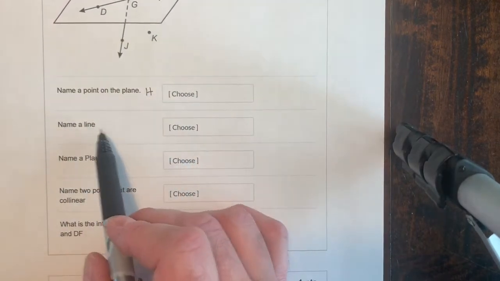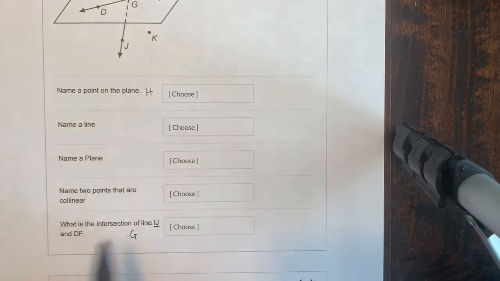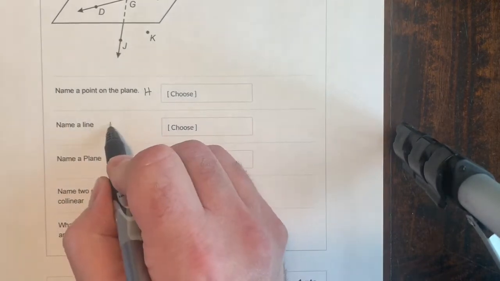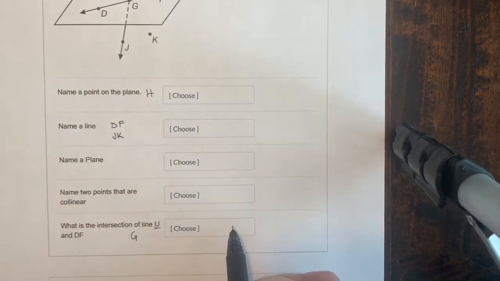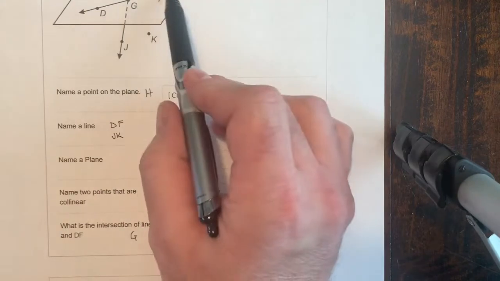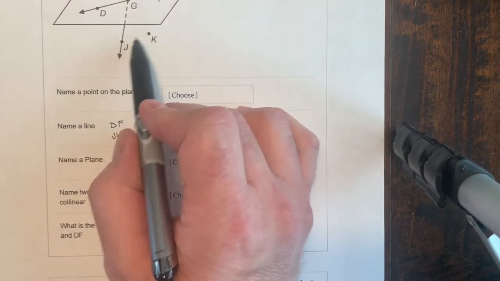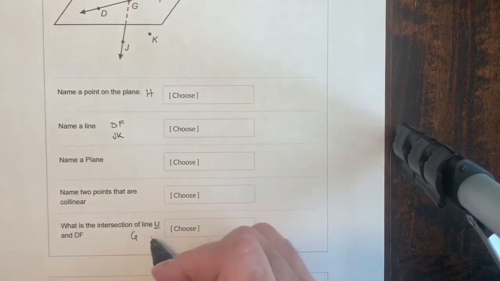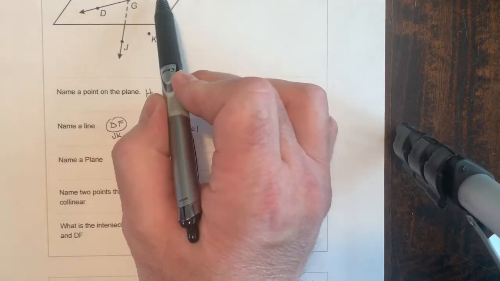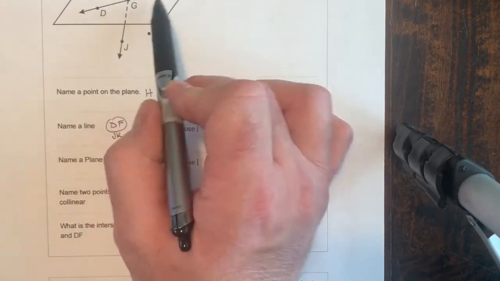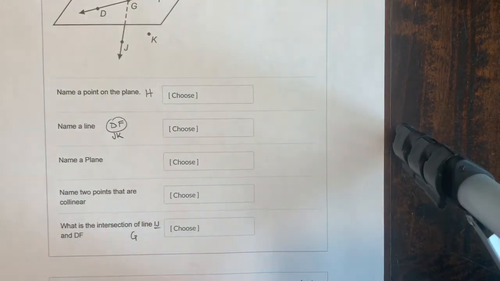Name a line. You really have 2 choices when you do your drop-down menu. You only have 2 choices. You have DF and you have JK. Now, DF absolutely is a line. JK, there's really not a line drawn in there and it's off the plane anyway. Let's just go with DF. Remember, a line is any 2 points. We could have named it a couple different things, but DF's what we've got for a choice.